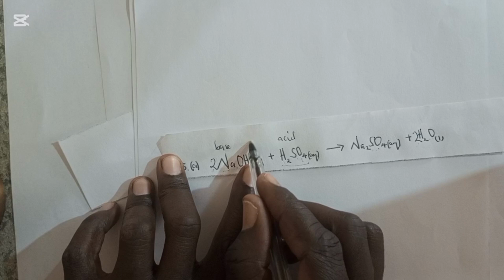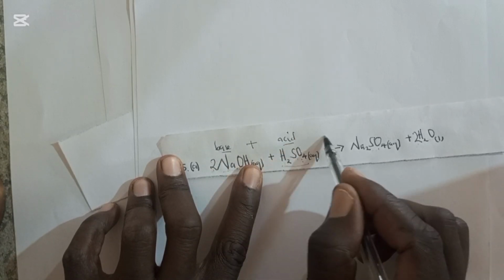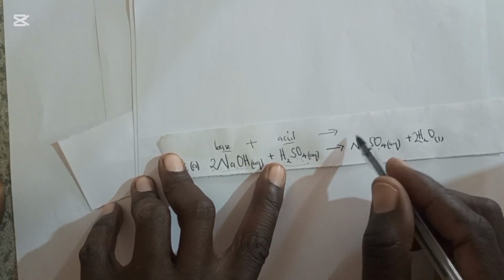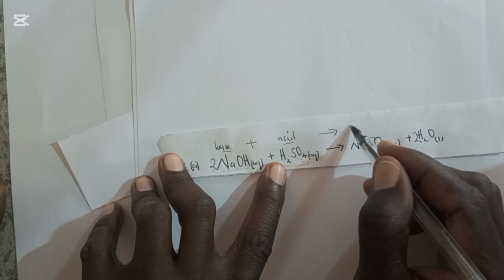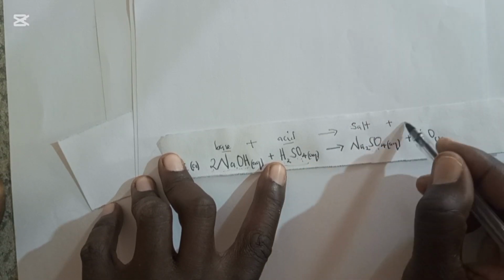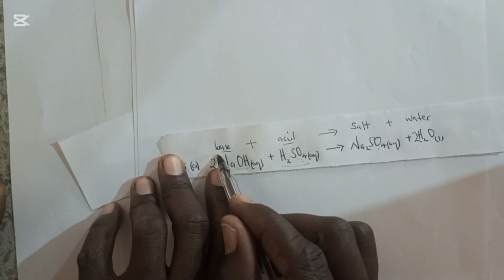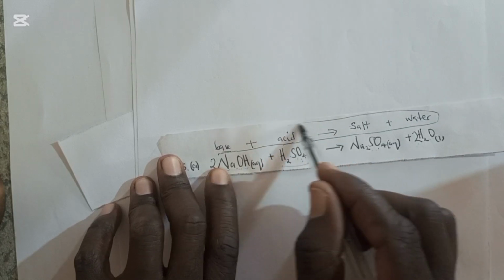Now, whenever you have a reaction between a base and an acid, what are the products? Yes, what are the products? Okay, that is correct. The product is a salt and water.